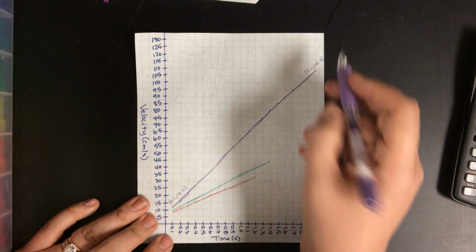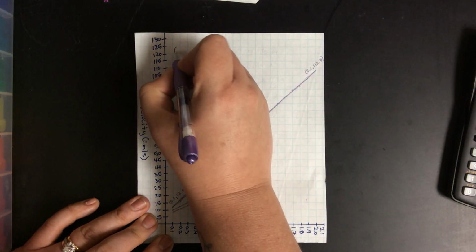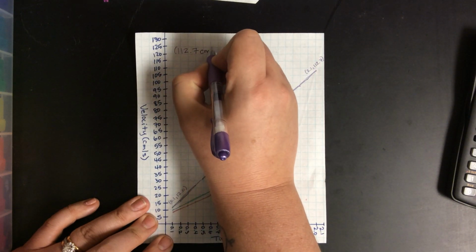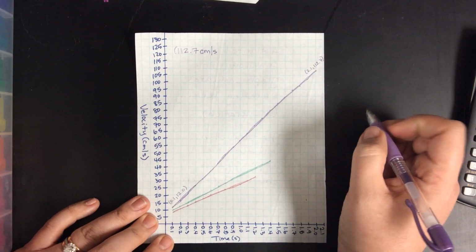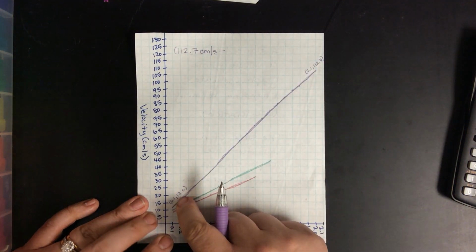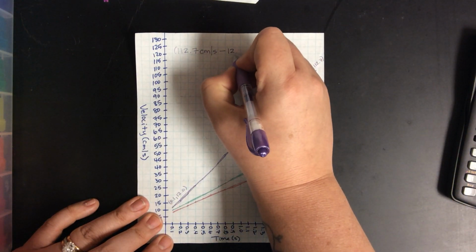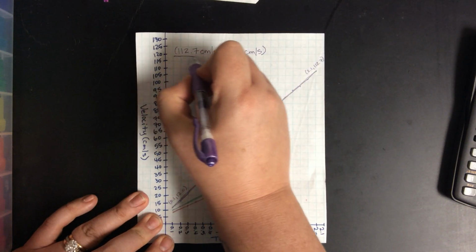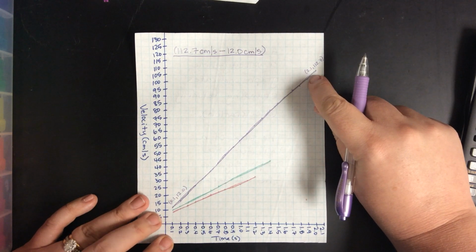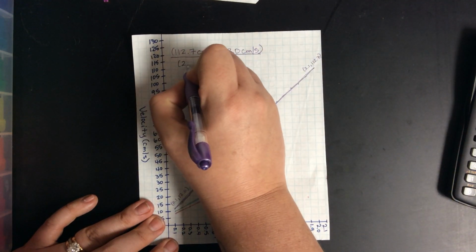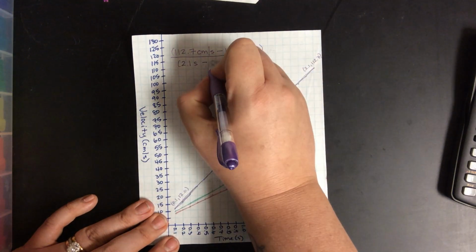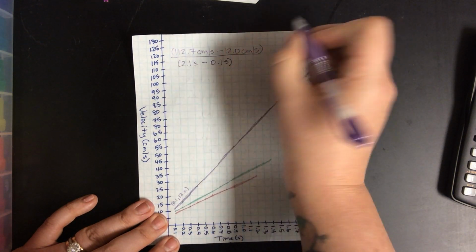So let's write that down. 112.7, and we have units, centimeters per second, minus 12.0 centimeters per second, divided by our last time point, 2.1 seconds, minus our first time point, 0.1 seconds.